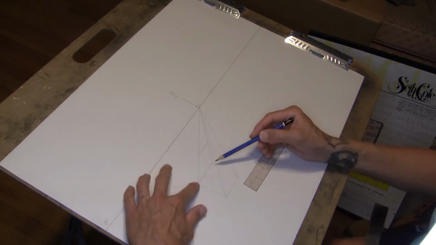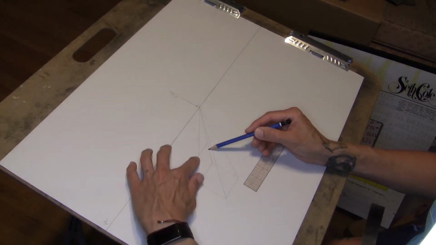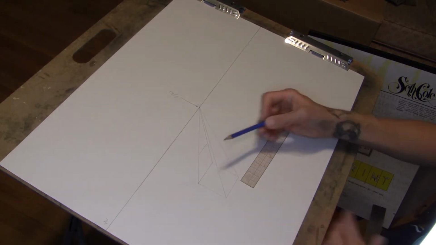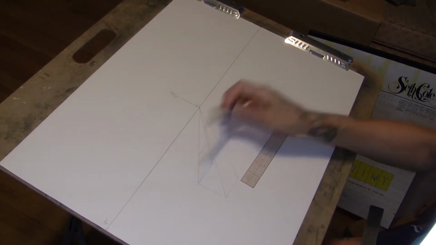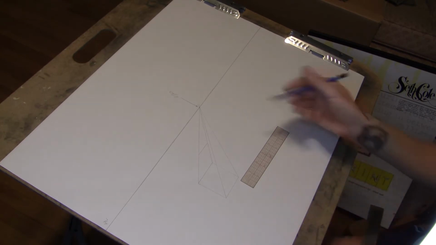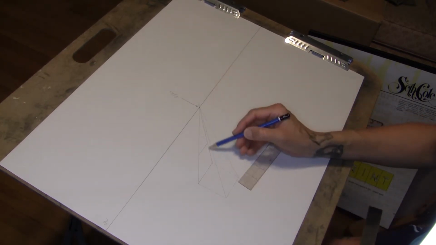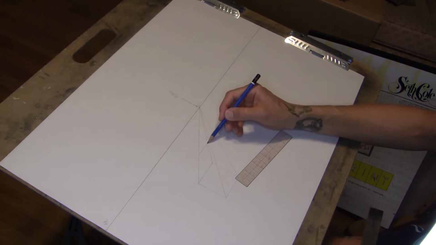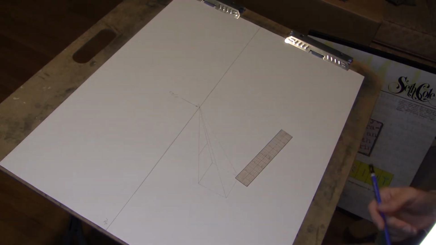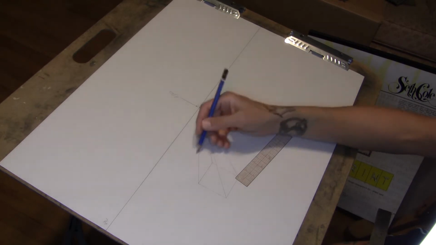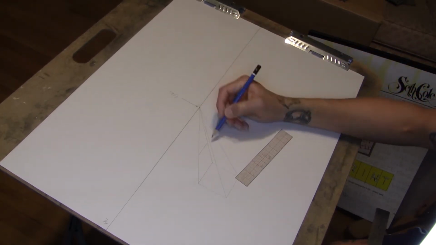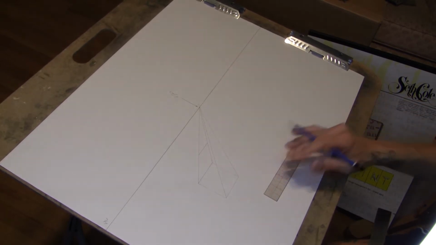So if I follow those receding lines back, then the back edge of this plane needs to do the same thing as the front edge, and it needs to work within those same parameters, so those same guide lines. So I have my division here, and that's really the hardest part, is just choosing where you would like to divide your depth. Once I know that, then I have a starting point to make my next line.